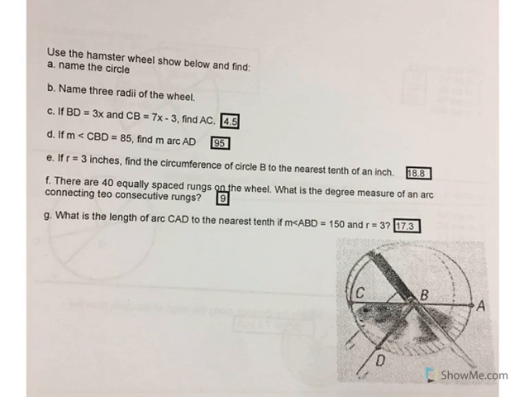Today we did a few more challenging problems with circles, so I just wanted to show one of the examples that we did from the board in our video today. So this is the hamster problem that we did. Part A says, use the hamster wheel shown below and find A, the name of the circle. So the name of the circle is always the name of the center point.